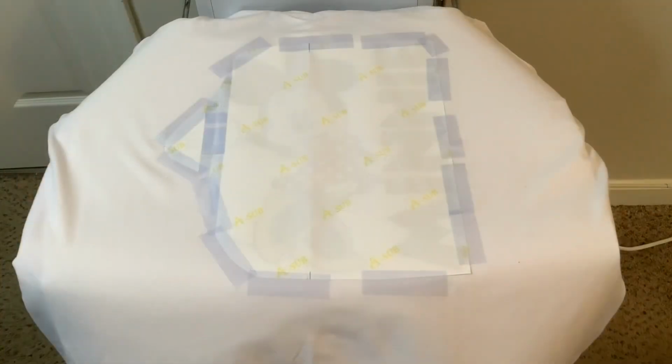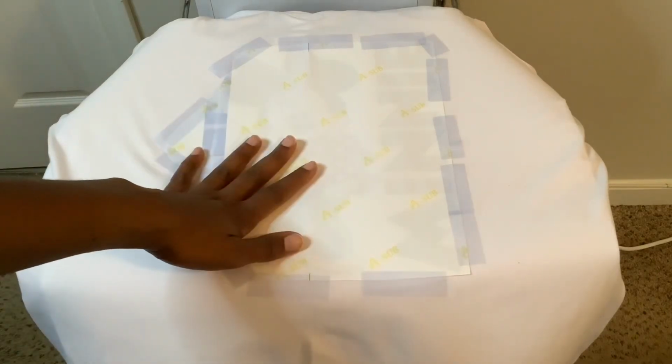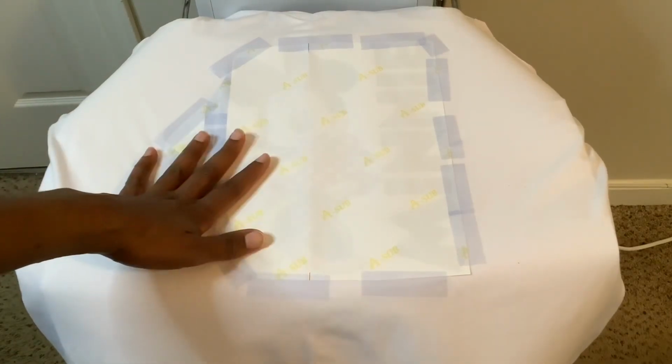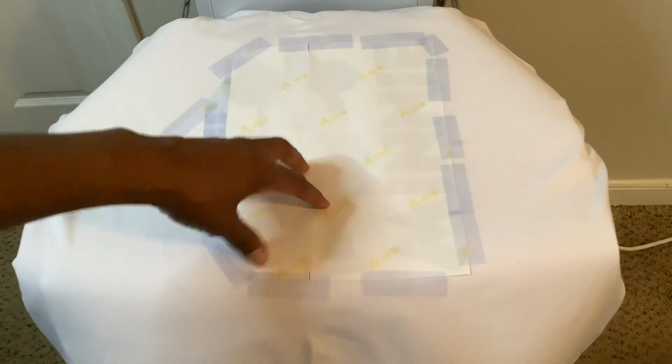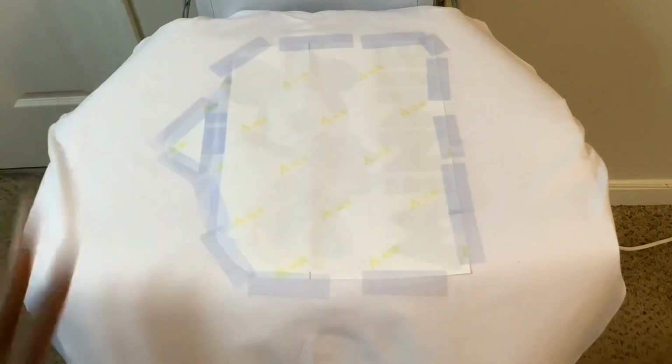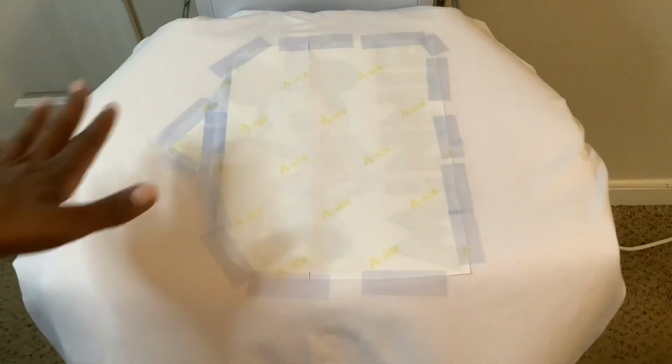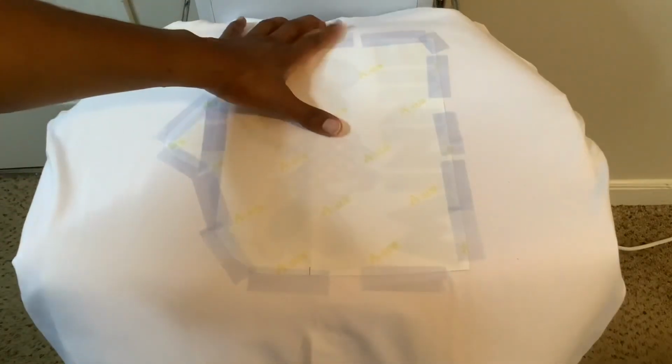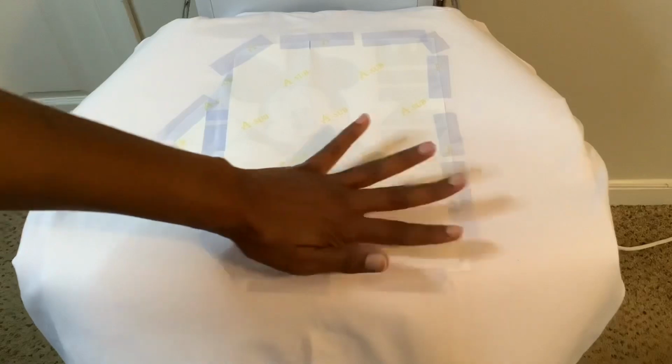Okay, so here we are at my heat press. I've already cut my rhinestone template and brushed my stones in and placed the rhinestones on the transfer tape. I've pre-pressed my shirt and I've lint rolled it. I have placed my sublimation design on my t-shirt, and I am going to press it at 400 degrees for 60 seconds.